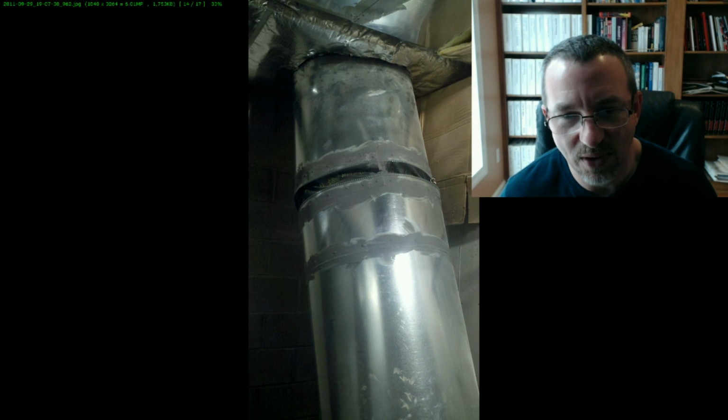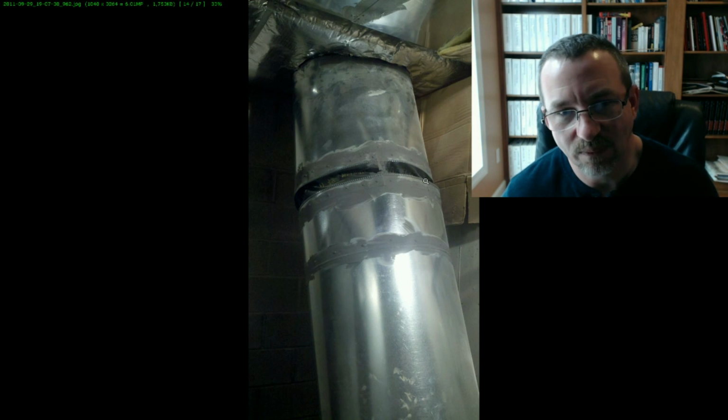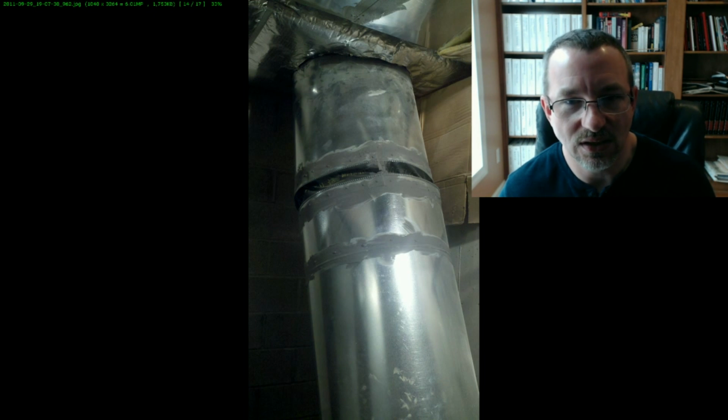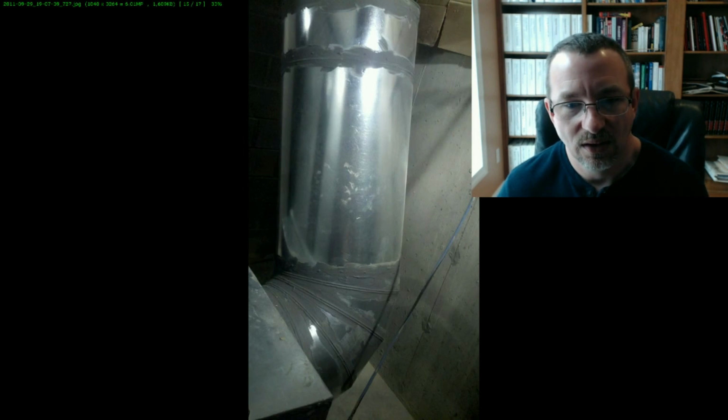Also, something my friend recommended is this is a vibration dampening piece right here. So this is like a flexible rubber piece. And there's one of those on the supply, one on the return, so that the air conditioning units themselves are isolated from vibration from the actual ductwork.